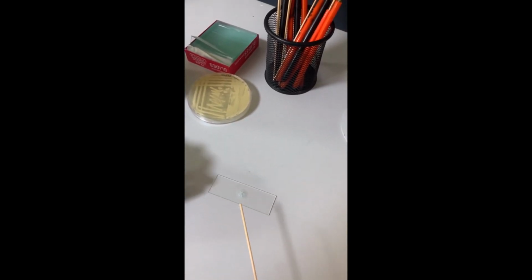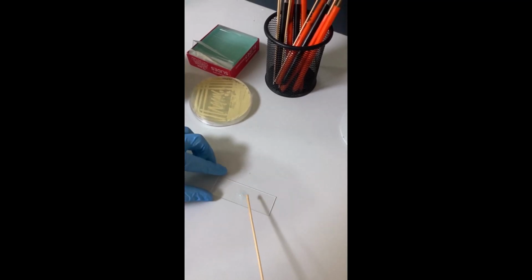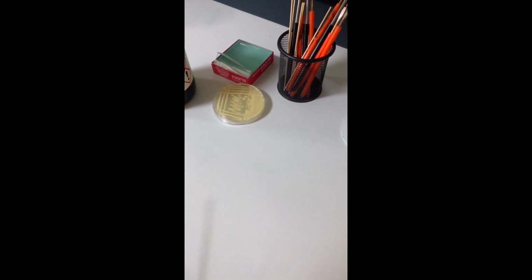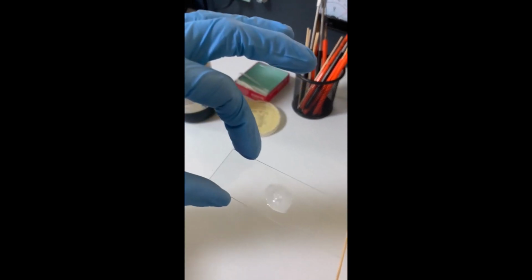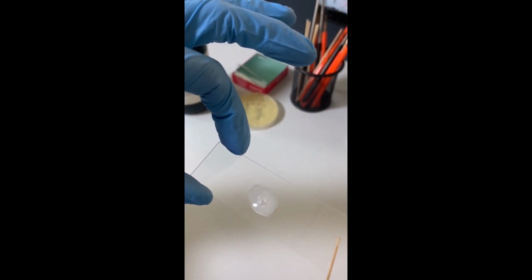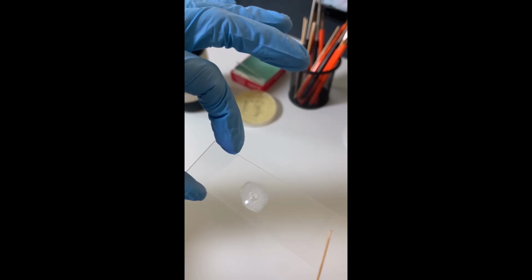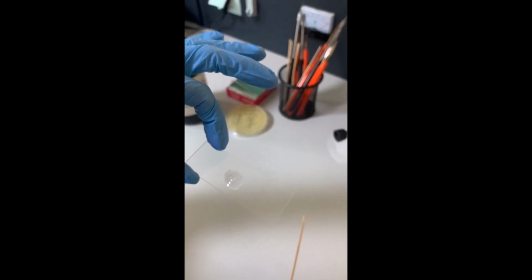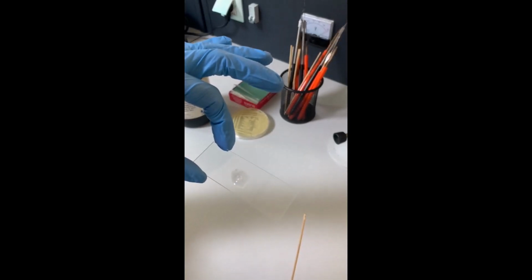If the result is positive, we have bubbles, as you see. If it's negative, bubbles will not appear, and this is positive. It means it's a Staphylococcus species.